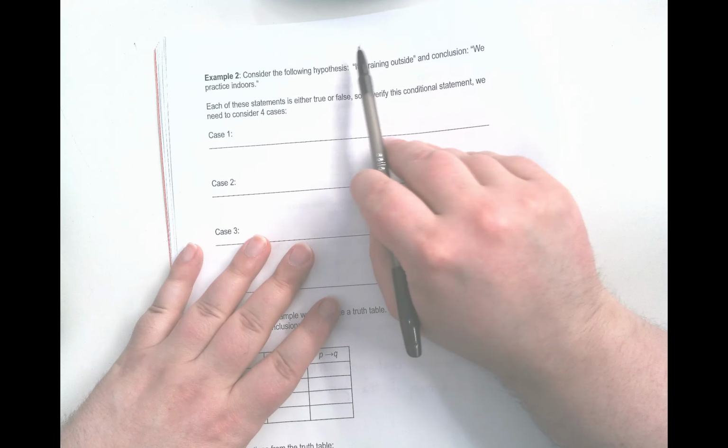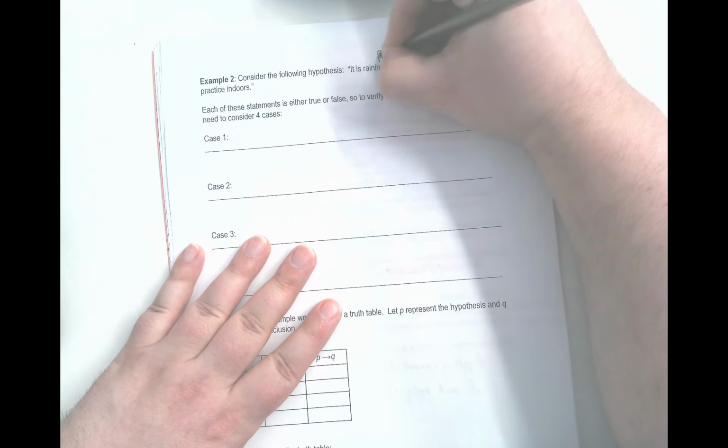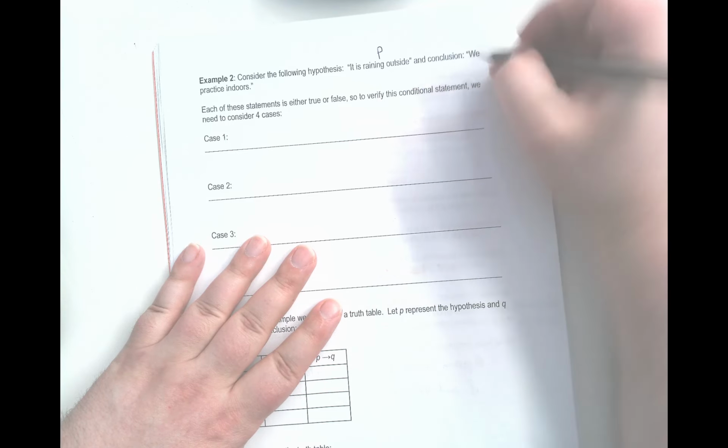Here we have another example, and this is going to get more into the truth tables that I was talking about at the beginning. We have a hypothesis that says it is raining outside, so that's my P, and my conclusion, we practice indoors. We are going to be writing 4 different statements here. We're going to check whether the statement is true or whether we can disprove it with a counterexample.